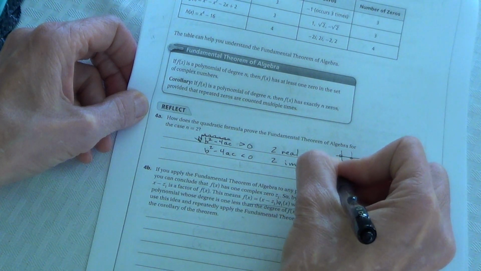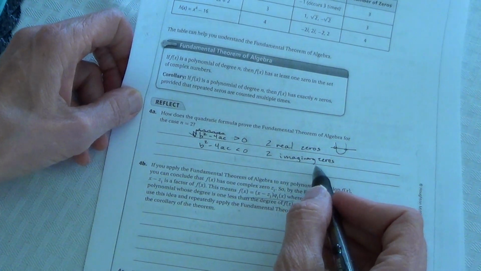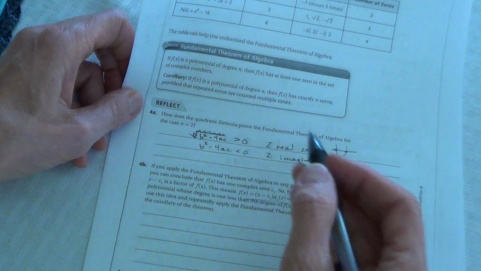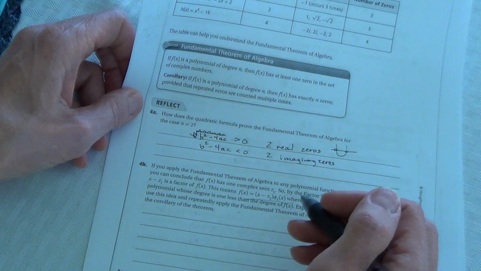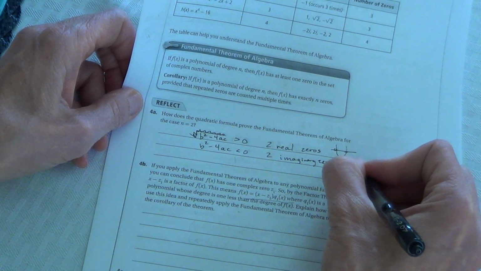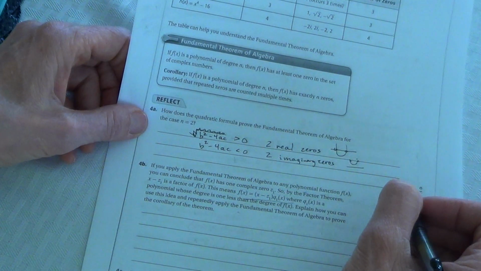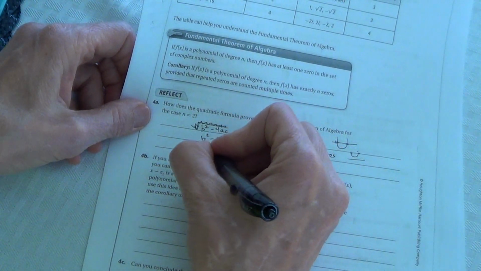zeros. And remember, you could solve it algebraically and get those, and they would always have the imaginary number with them, just like we did previously in this unit on the x to the fourth minus 16. And when we graphed, it wouldn't show them because they were imaginary, but we knew that there were 2 imaginary zeros. Now, here's the cool thing.